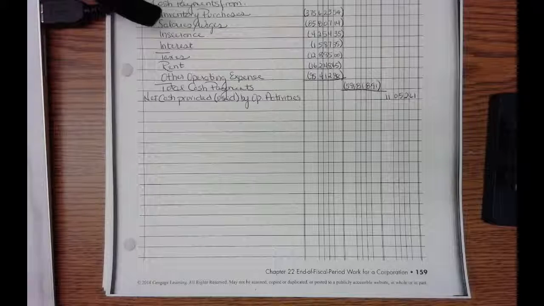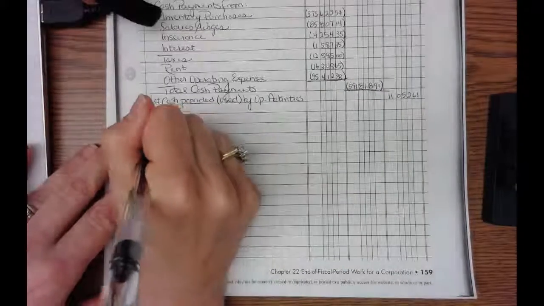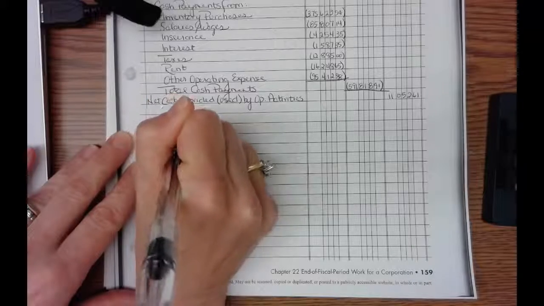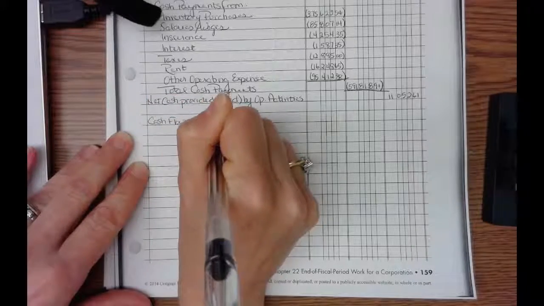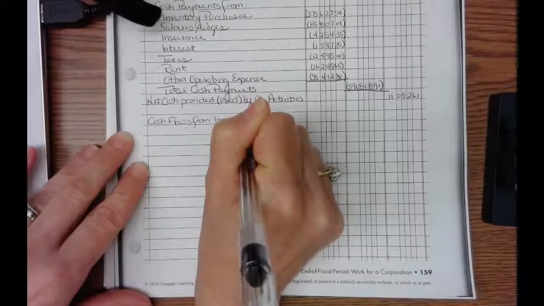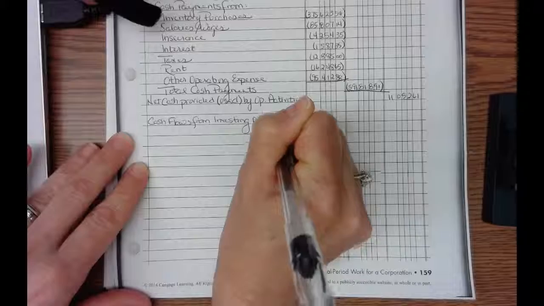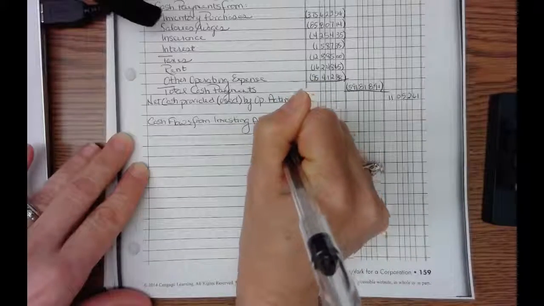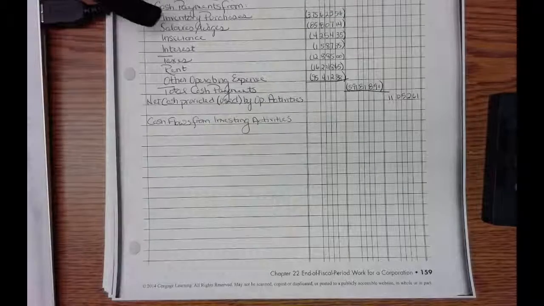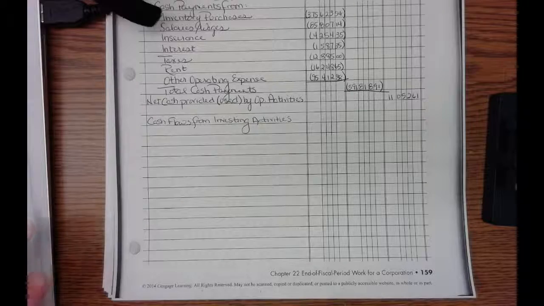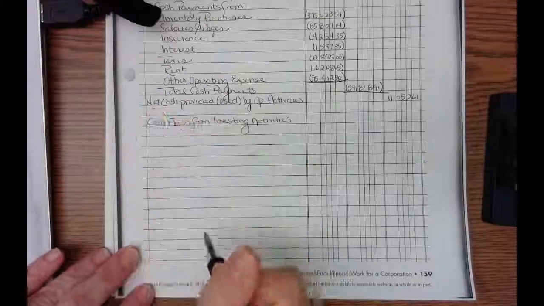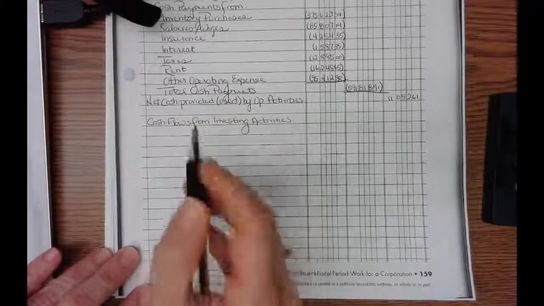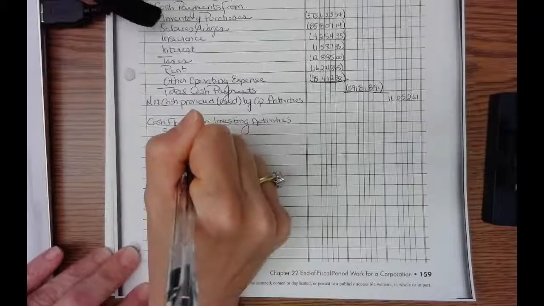All right, so now we're going to be moving on to our next section, which is cash flows from investing activities. So I'm going to skip a line and write cash flows from investing activities. And out of those lists provided in the problem, we have to separate out investing activities. These have to do with things that we purchase long-term or sell that are big types of ticket items. So for cash flows from investing activities, we're going to have the sale of equipment.